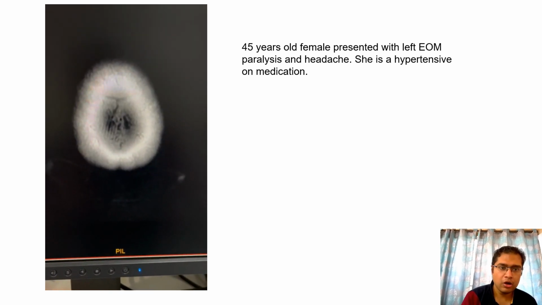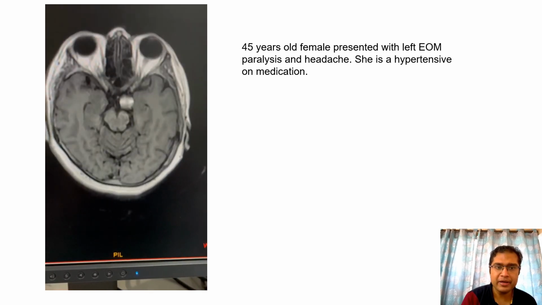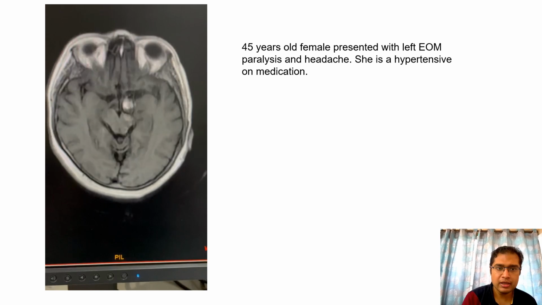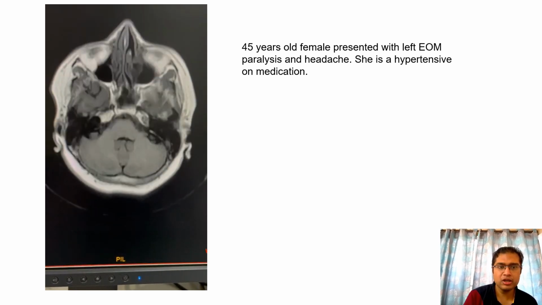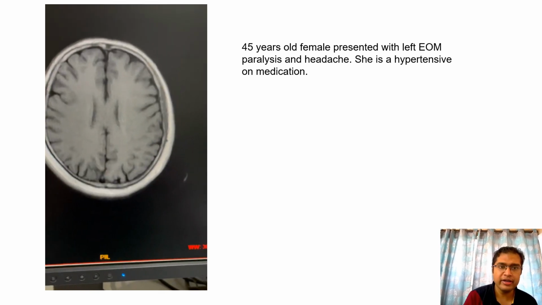Here we have a 45-year-old female who presented with paralysis of the left extraocular muscles, which was acute in onset with a severe headache, and she was a chronic hypertensive on medication. This is the MRI brain axial section T1 weighted images of this patient, where we can see some hyperintense outpouching from the vessel in the basal cistern, in the interpeduncular cistern. We can see this outpouching, which is hyperintense on T1 weighted images.